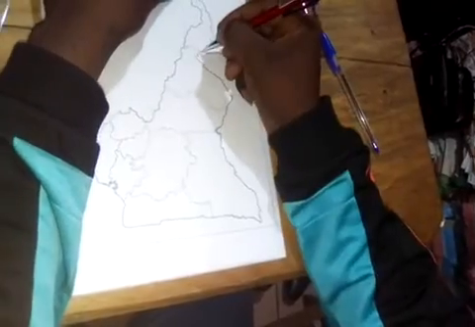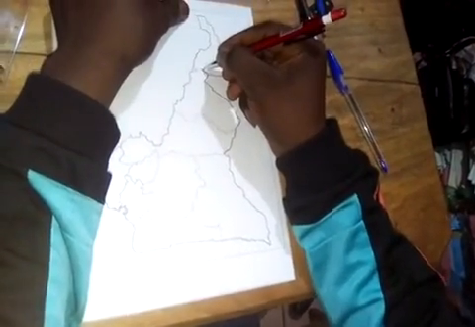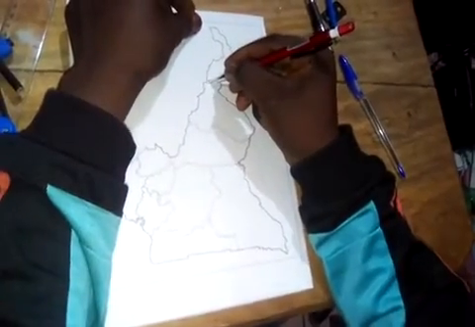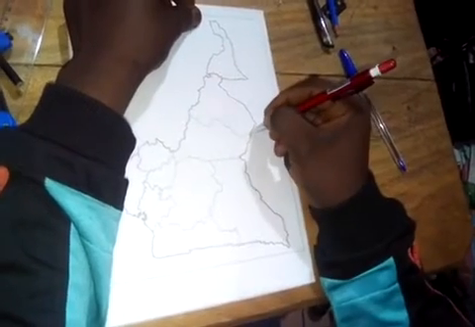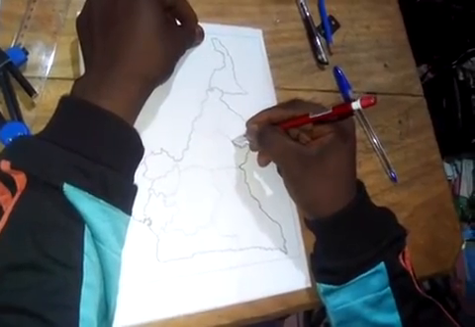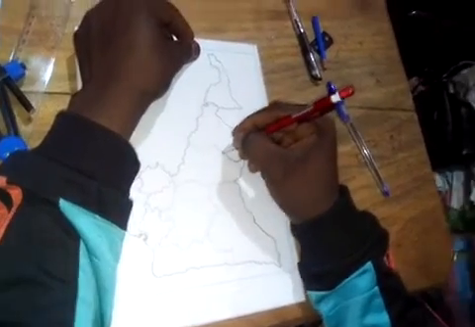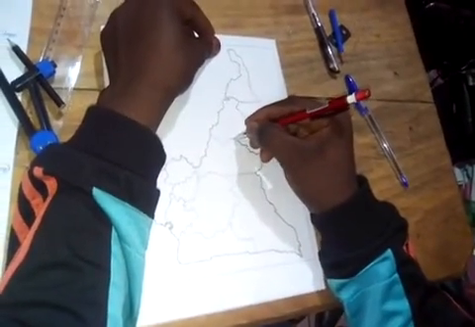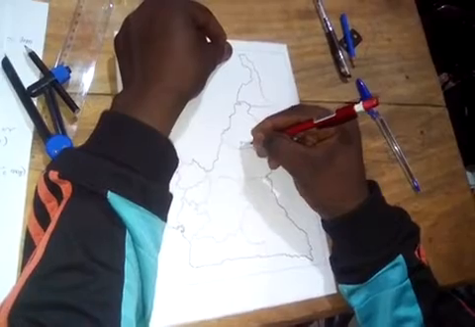There we go for the national limits, for the international limits. Now we are tracing the regional boundaries. And you see, we made a distinction between national boundaries and regional boundaries.